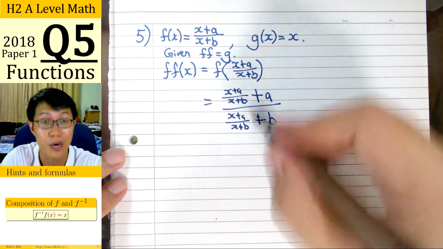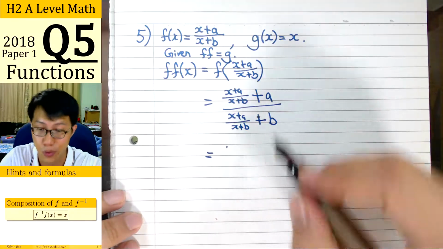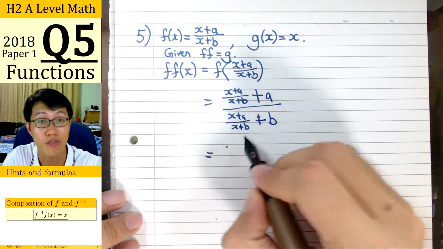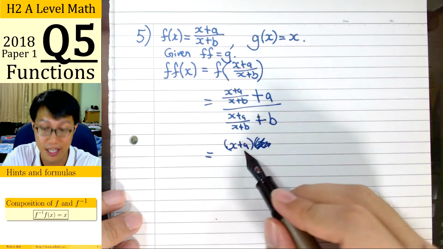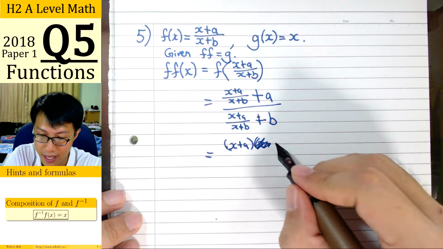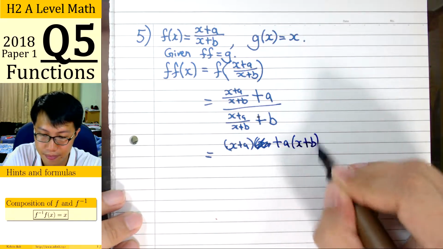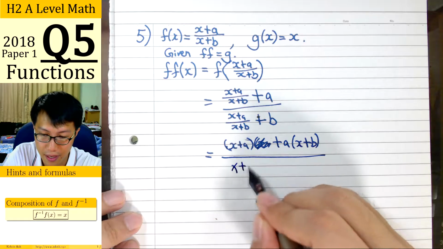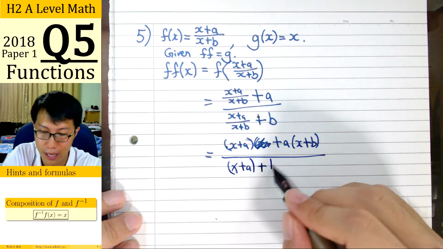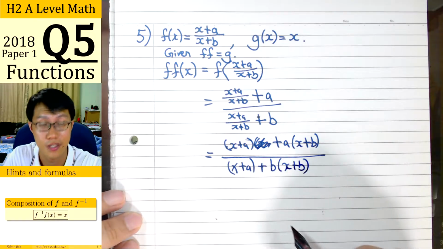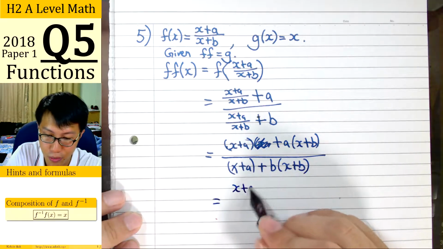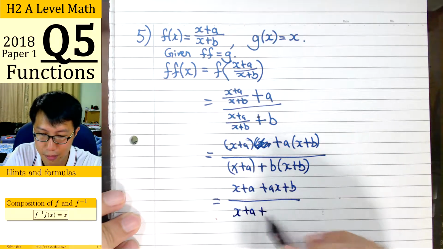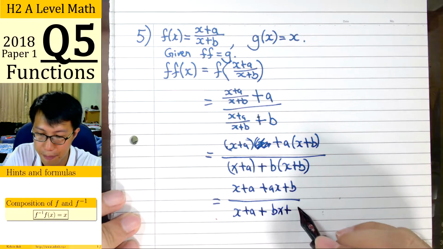So now a lot of algebra work to simplify these fractions. We will multiply both the numerator and the denominator with (x plus b) to get rid of this fraction over here. So multiplying this fraction with (x plus b) gives us just x plus a. Multiplying a with (x plus b) gives us a(x plus b). Over, the denominator is multiplied by (x plus b) as well. This fraction becomes x plus a. And b will multiply by (x plus b). So we'll expand and simplify. x plus a on the numerator plus ax plus ab. On the denominator, we have x plus a plus bx plus b squared.